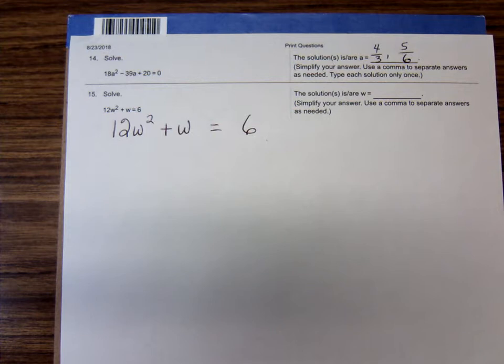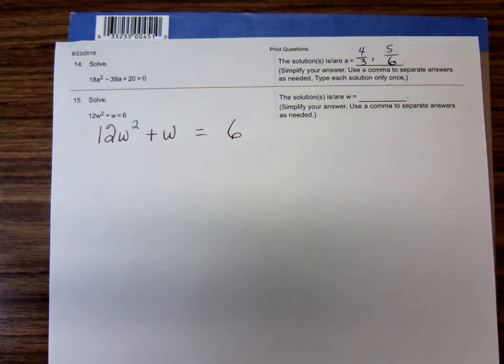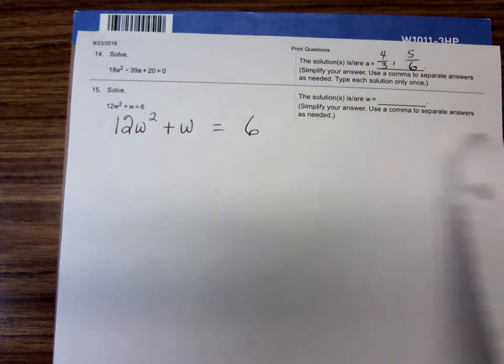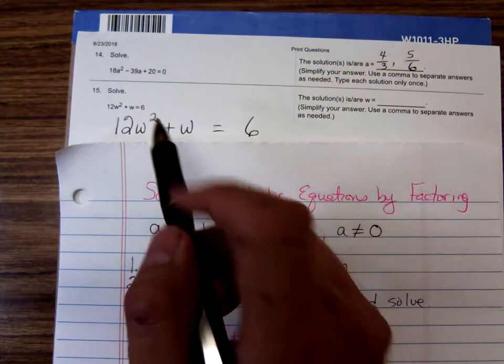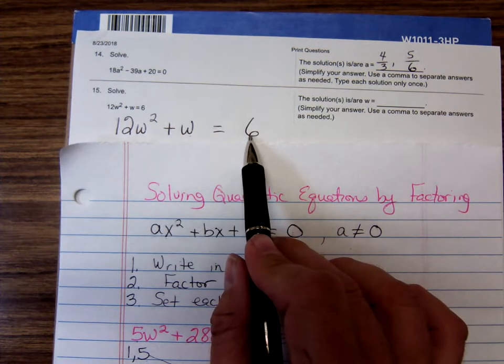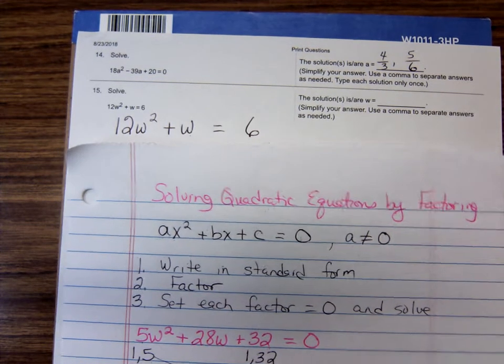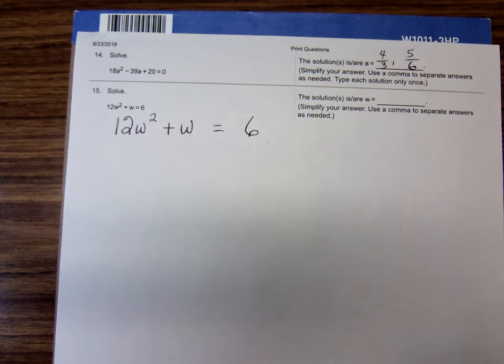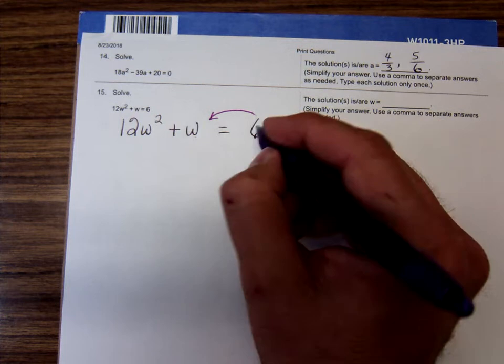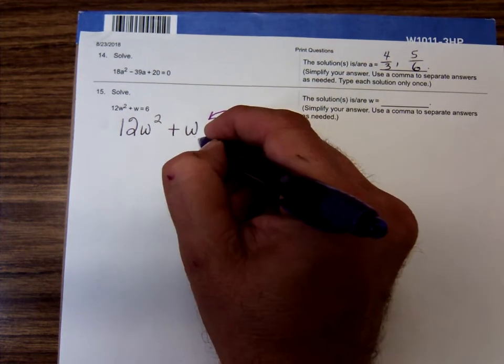Well, this isn't in standard form. What do we not have? We have a w squared and a w, but we don't have a 0 over there. That means we need to move that 6 over. This little arrow means move the 6 over. That's changing the sign. You're subtracting 6 from both sides.